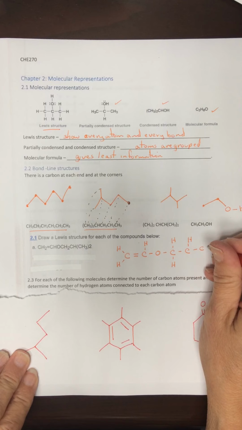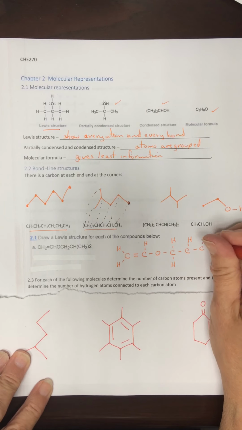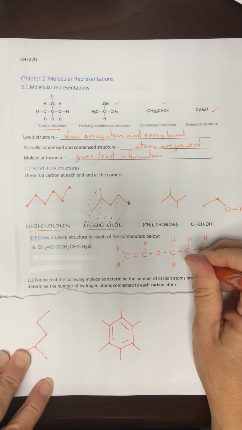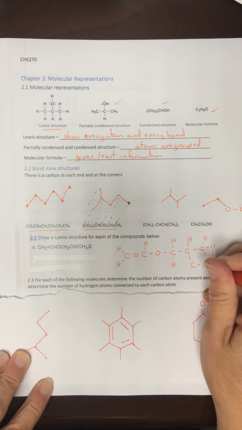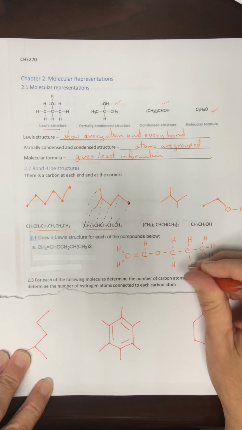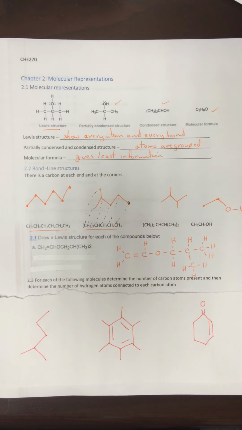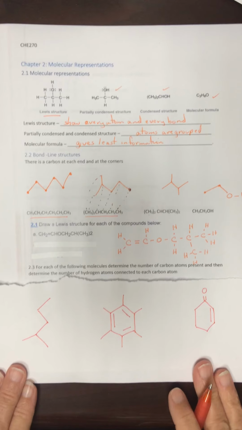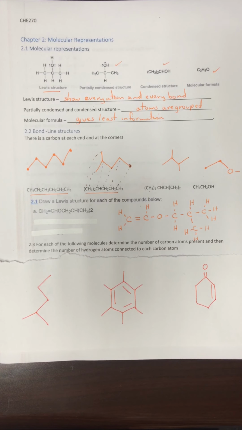So we'd have a C. And if we're going to draw all of the bonds, we have to draw. And then we have another methyl group here. So let's look at the bottom example here. For the following molecules, determine the number of carbon atoms present and then determine the number of hydrogen atoms.